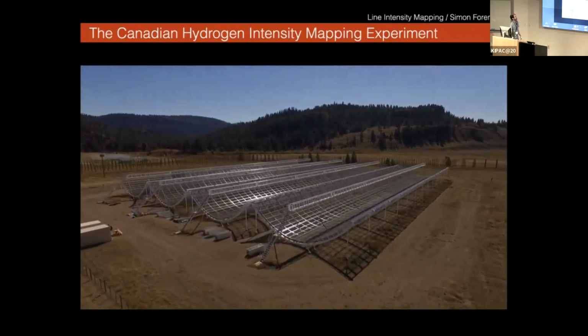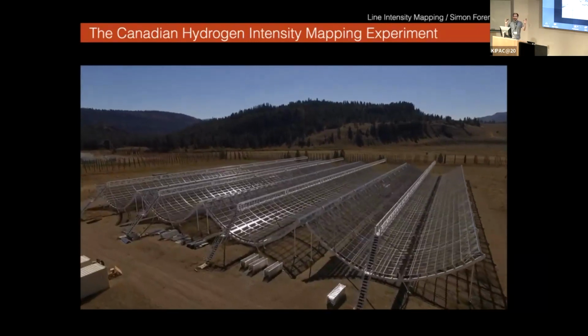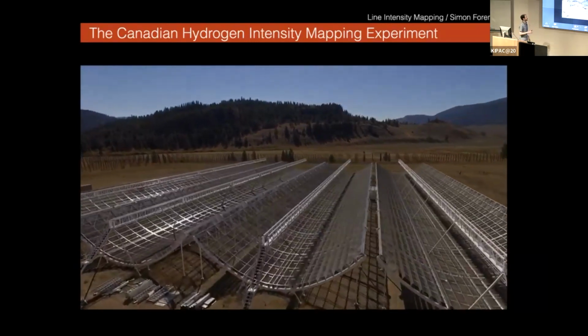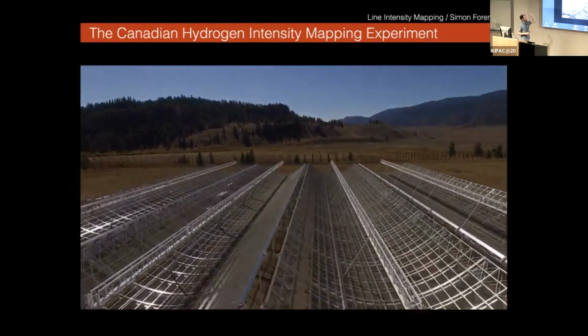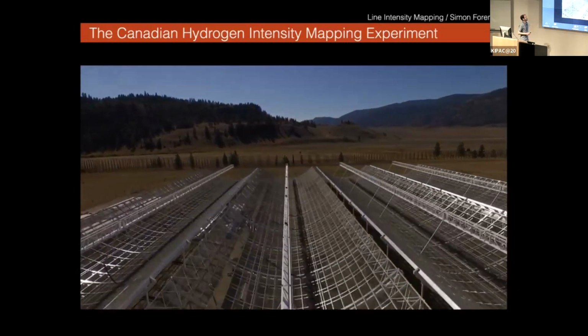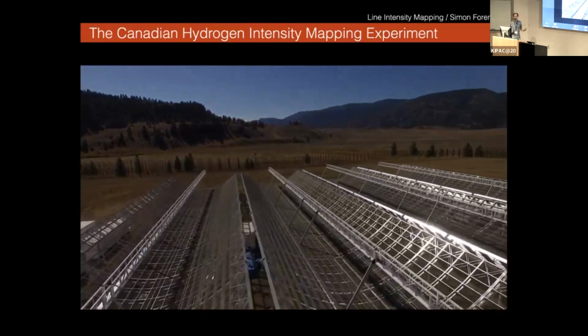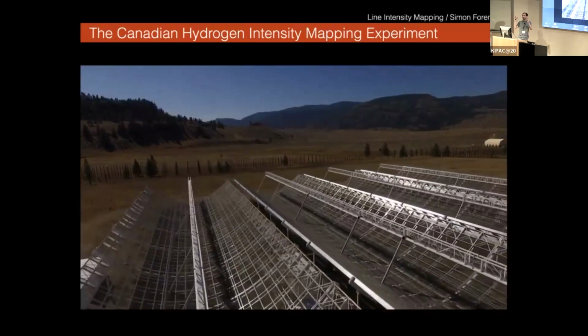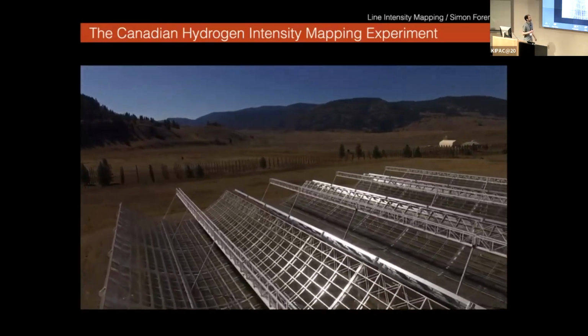Importantly, CHIME is designed to have no moving parts. We don't physically tilt it to look in different directions. Instead, we sit there motionless, let the sky drift overhead every night. And then after the fact in software, we can effectively virtually point the telescope in many directions at once and make maps of the sky.